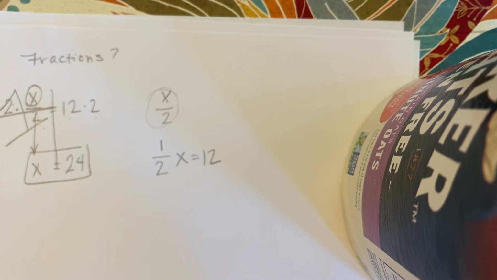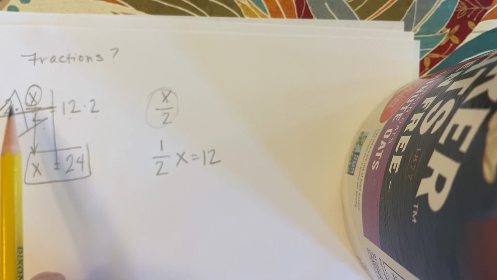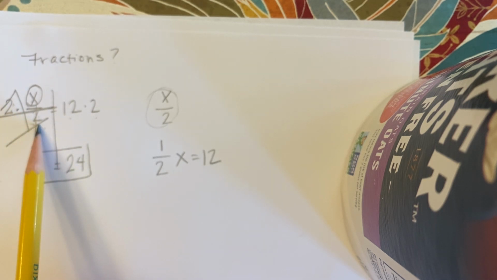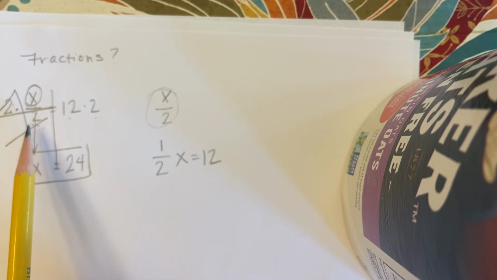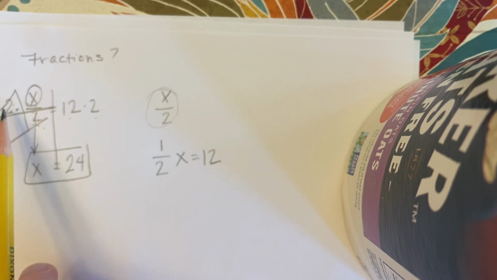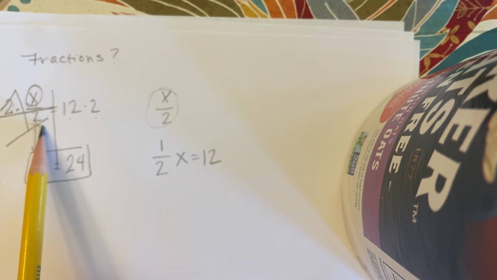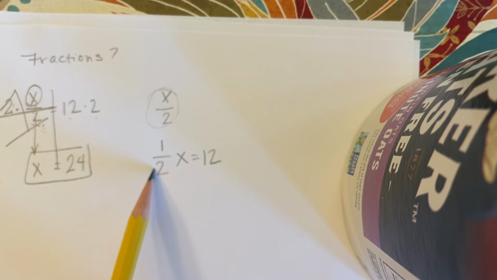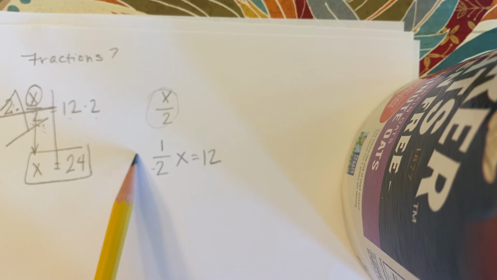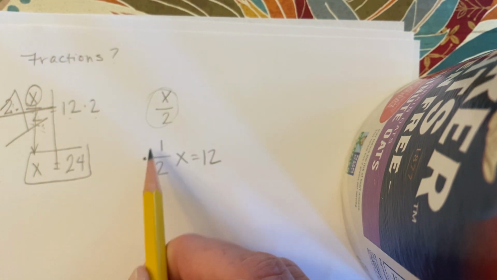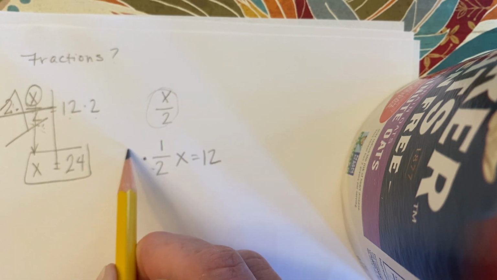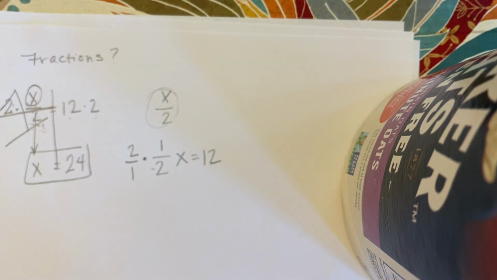So the idea here is still to come up with the power of 1. Okay, we still need only 1x. Well, over here, I was able to put a 2 on top, and that eliminated the 2 on the bottom. They canceled each other out. I want to do the same thing here. I need to come up with a 2 on top. And so how we're going to do that is we're going to multiply by this fraction upside down. Okay, multiply by this fraction upside down.